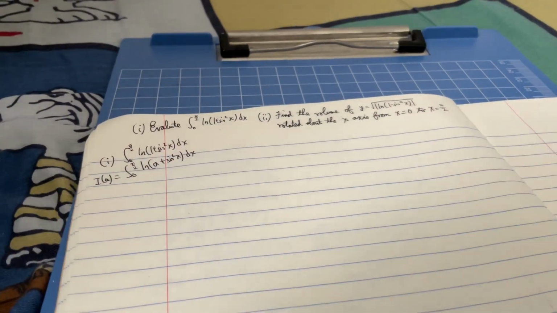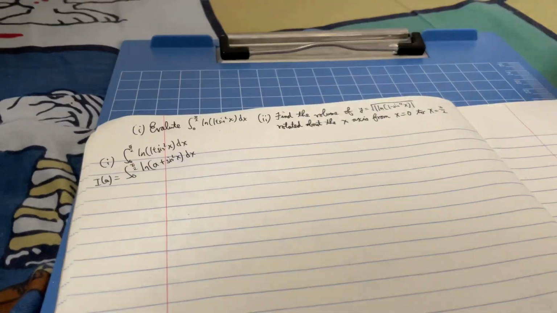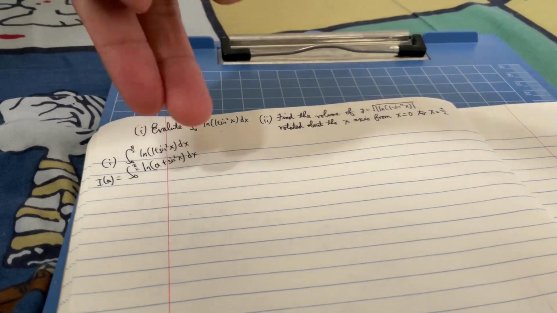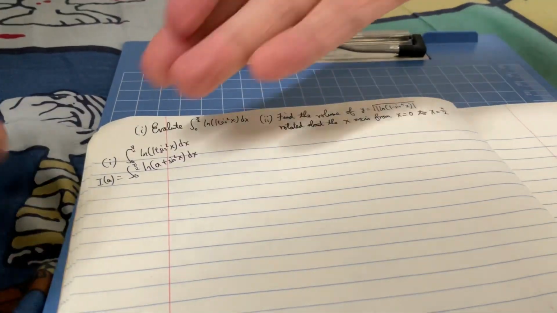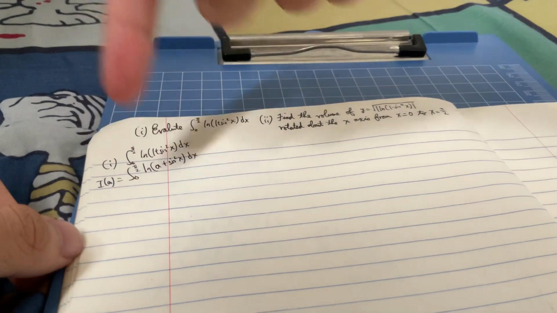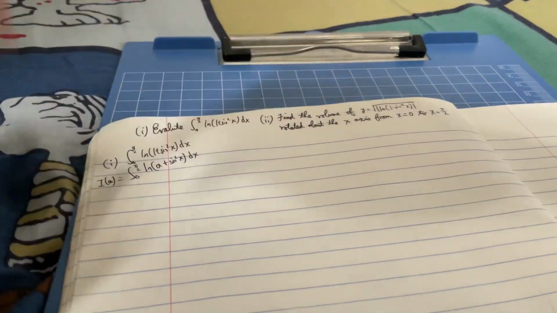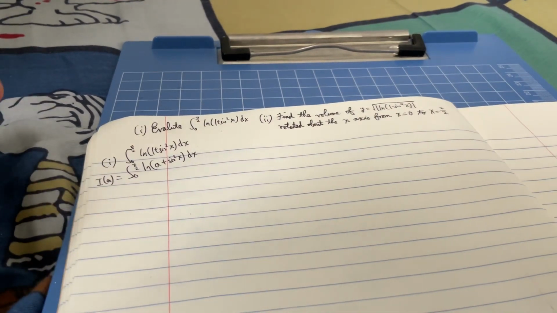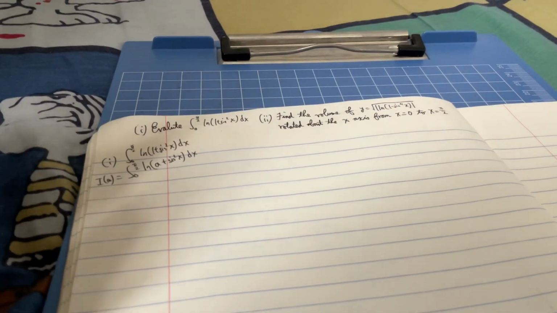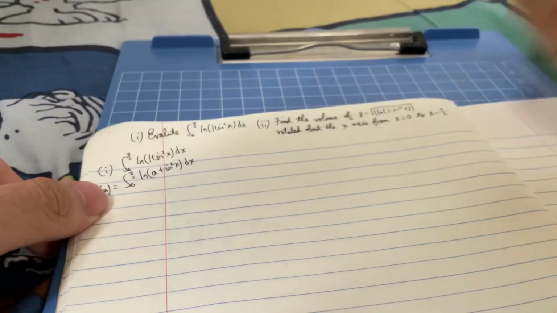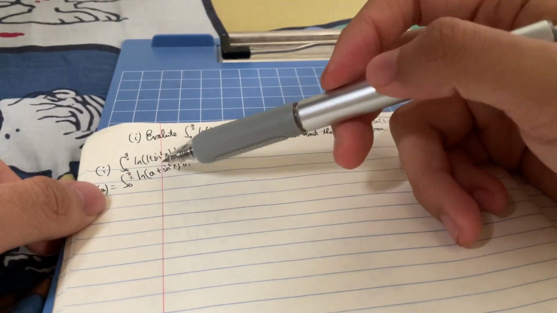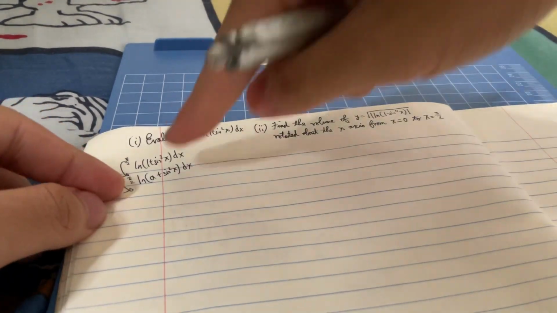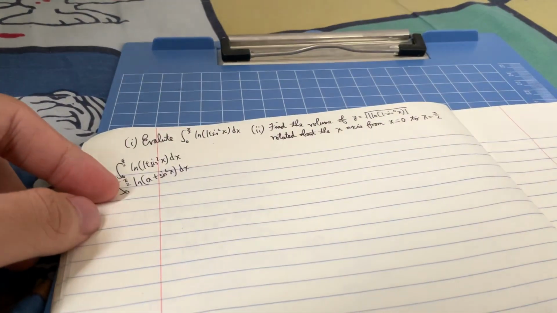So here's the deal. We're going to differentiate both sides with respect to A, and then we're going to integrate once again. After you integrate, you're going to get a constant. So for the constant, we need to choose a random number to figure out if this converges as well.